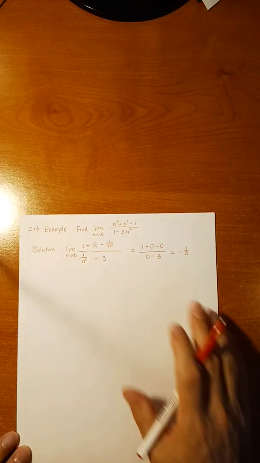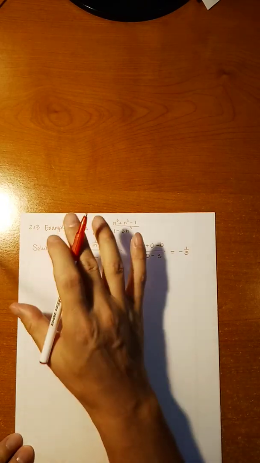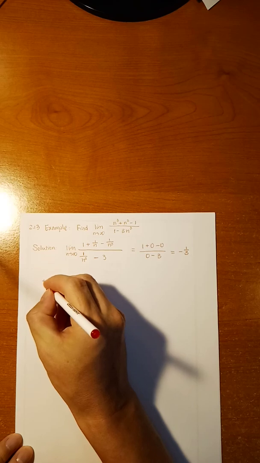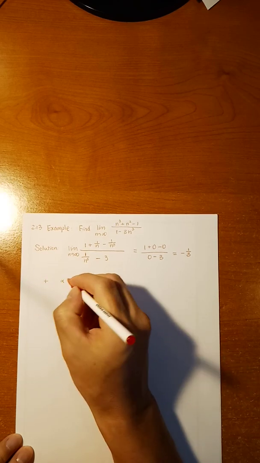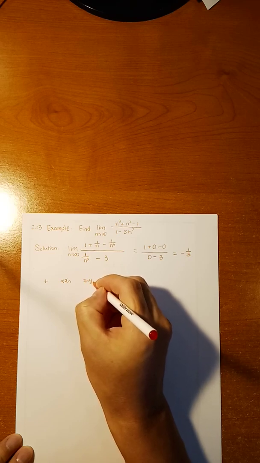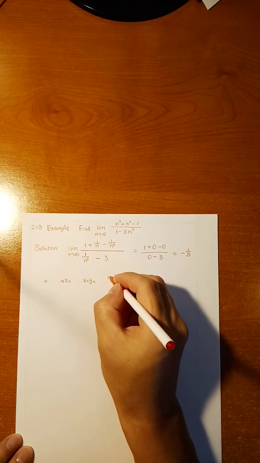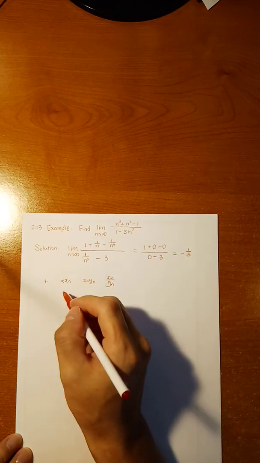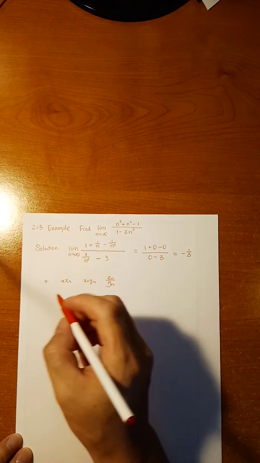So first, one thing I want to remind: in the list of the previous theorem, we only have the sum, scalar coefficient, product, and quotient. We only have those four. But in fact, we also have the difference rule. What is the difference rule?